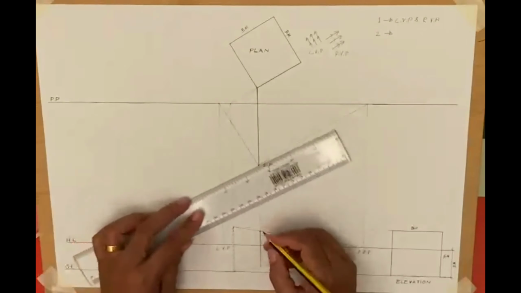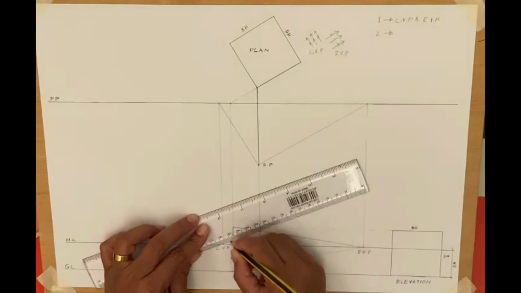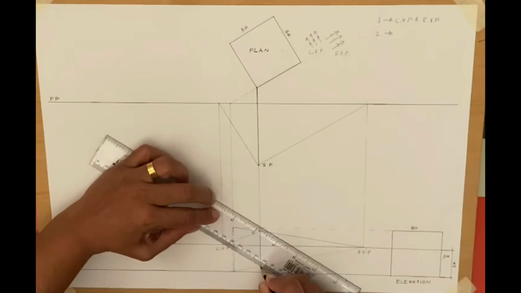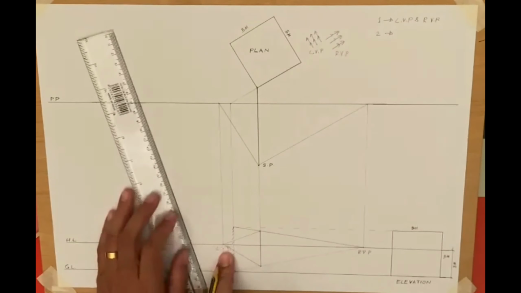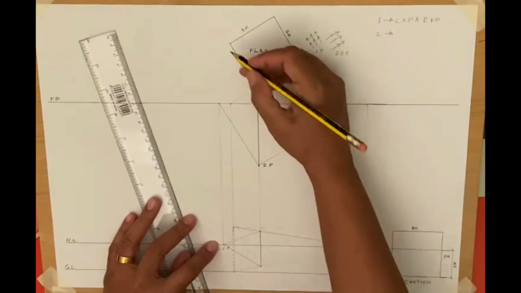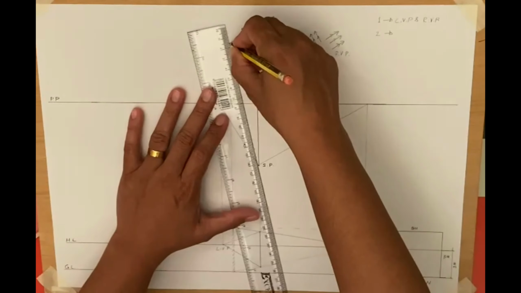So we have to just connect with the left vanishing point. The top and bottom with left vanishing point. Now we can find this corner.